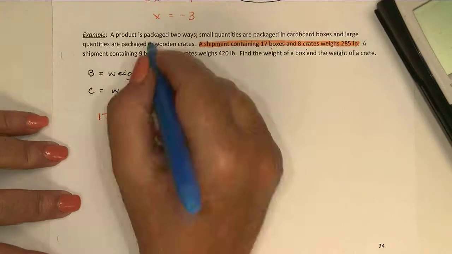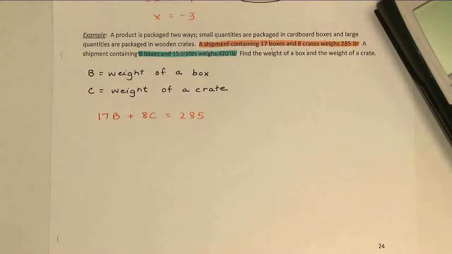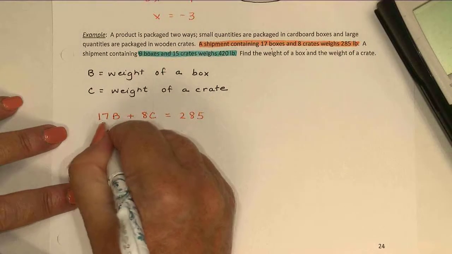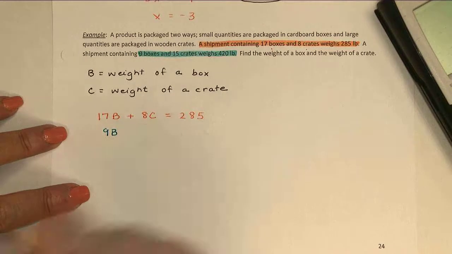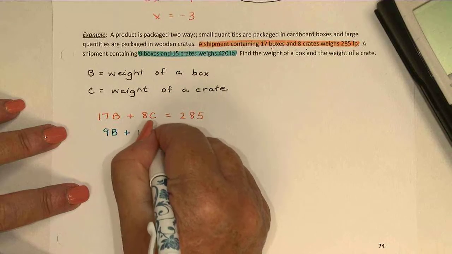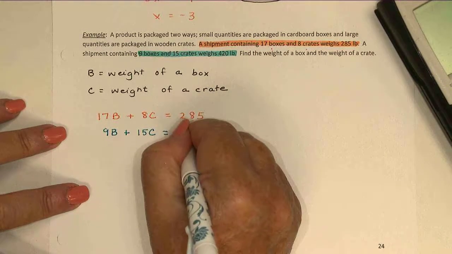Now, the next sentence tells us 9 boxes and 15 crates is going to weigh 420 pounds. So go ahead and write a number sentence, actually, an equation for that. 9 boxes would weigh 9 times B, plus our 15 crates, 15 times C pounds each, for a total of 420 pounds.